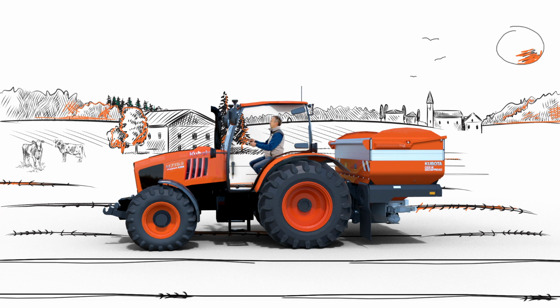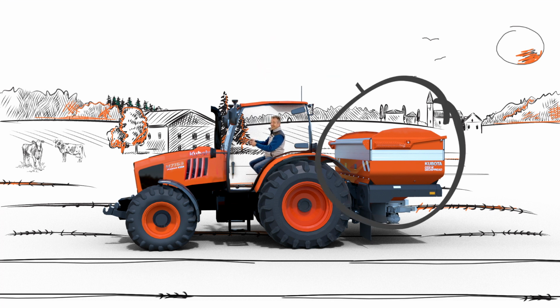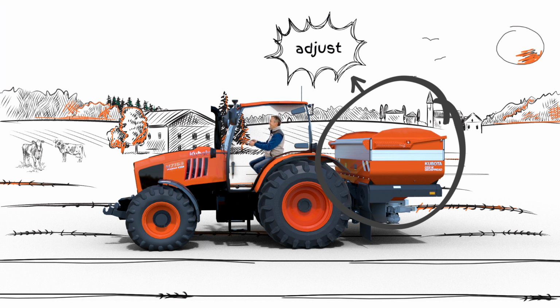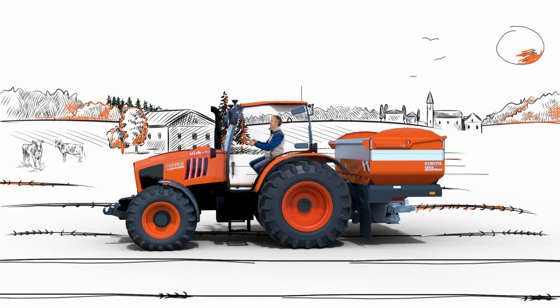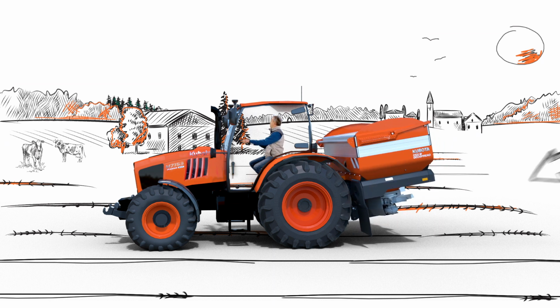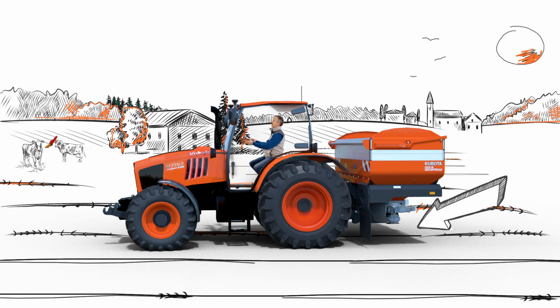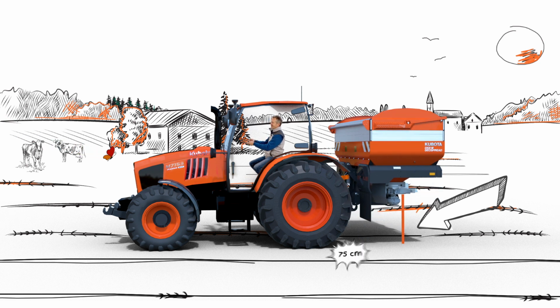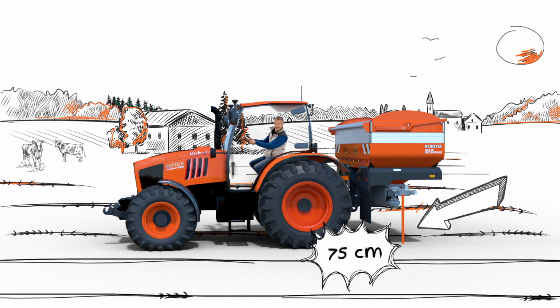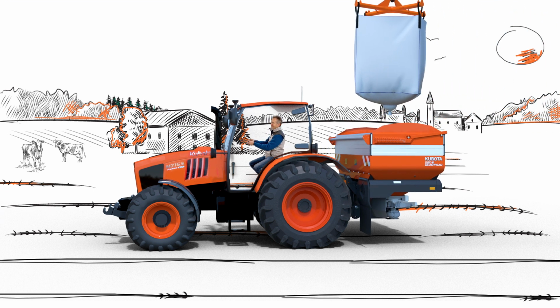Furthermore, he needs to keep checking those settings during spreading. First thing is to adjust the required inclination of the spreader based on the desired working width, but he also needs to adjust the spreader to the correct height above the crop. For the Kubota spreaders, the distance from the spreading disc to the crop should be 75 centimeters. After David has adjusted the height and inclination of the spreader, he is ready to fill it with fertilizer.